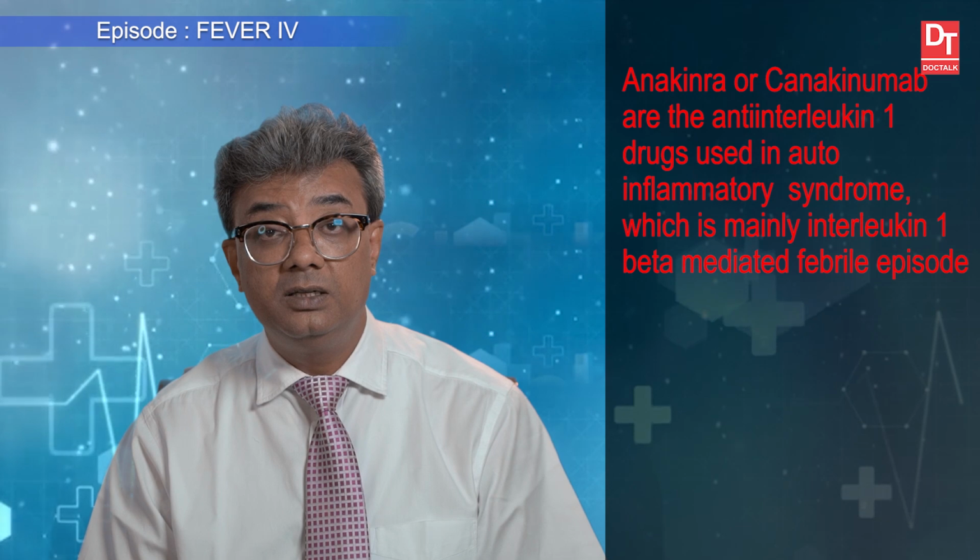Even though these auto-inflammatory processes are interleukin 1 beta mediated, in these cases antipyretics work well.